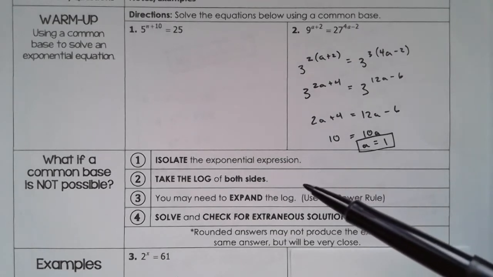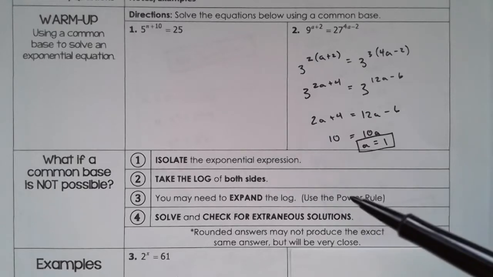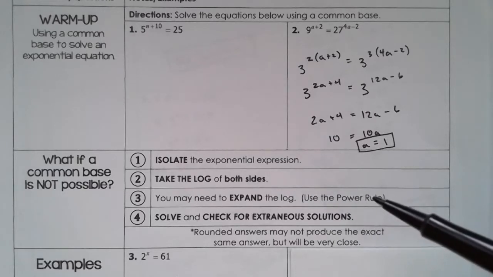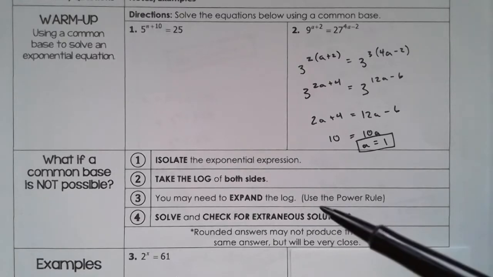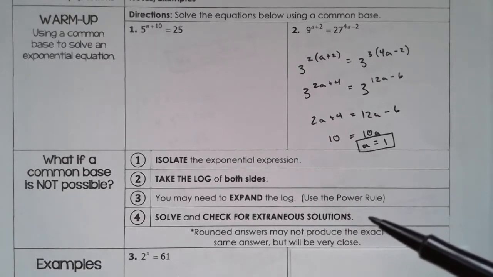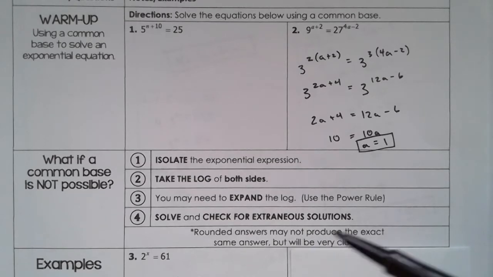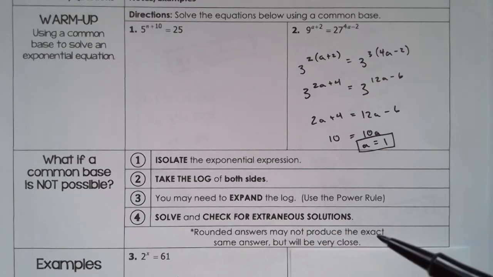Step 2 says take the log of both sides, and I'll explain what this means in a bit. You may need to expand the log, use the power rule, and don't lose track of any exponents, and then solve and check for extraneous solutions. And one note here, rounded answers may not produce the exact same answer but will be very close. Please use 3 to 4 decimal places for any of those type of answers.